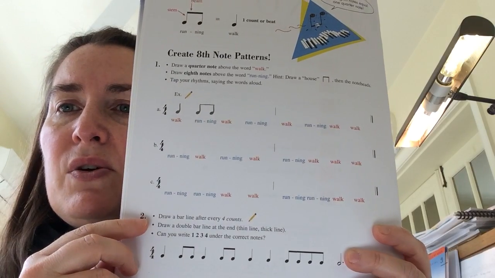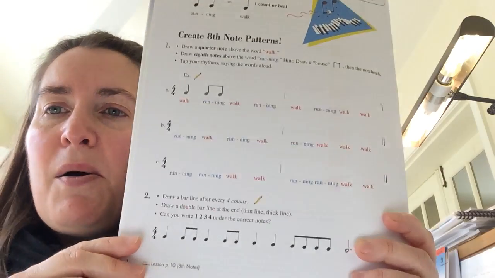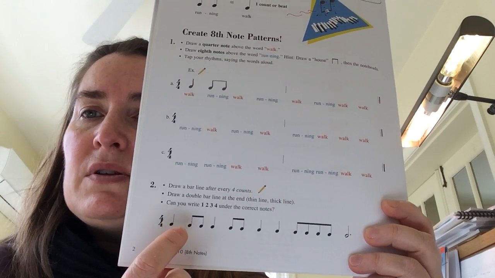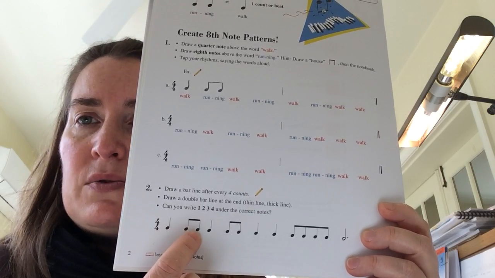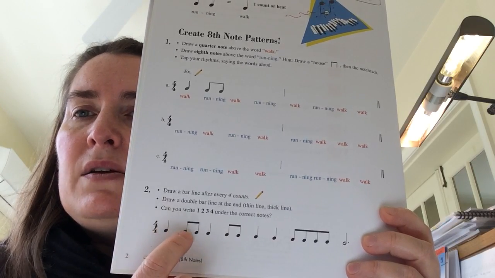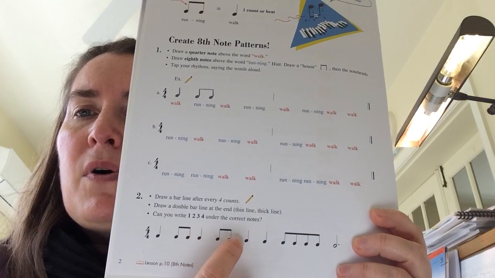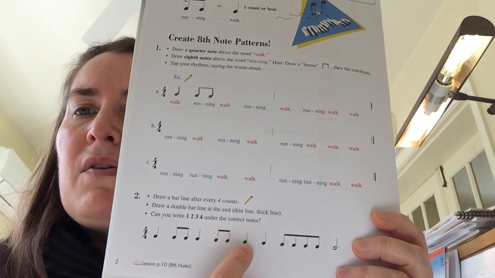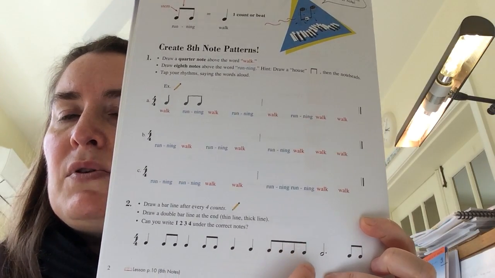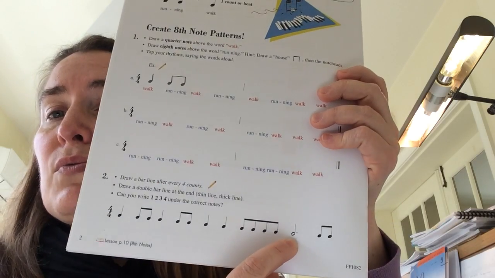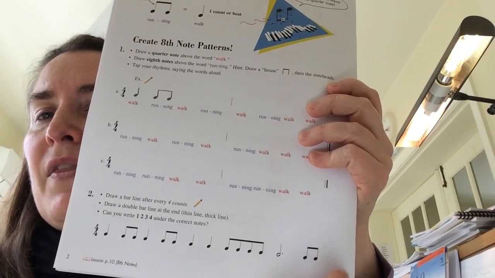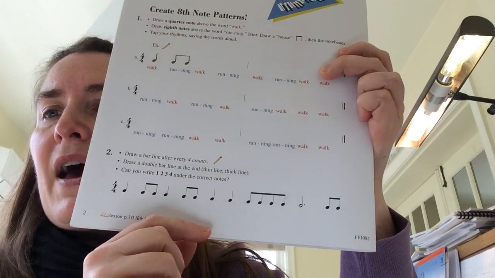Okay? For number 2, it says draw a bar line after every 4 counts. This can be a little tricky. This is 1 count. This due day is 1 count. And then we have a count, and the due day is a count. All right, so we have 1, 2, 3, 4, and the bar line would go there. Then we have 1, 2, here's the 3rd count, and the 4th count, bar line would go there. This is a dotted half note. Those are 3 counts. So that's 1, 2, 3, 4. And you put a double bar at the end. That looks like one of these. Okay? So that is page 2.